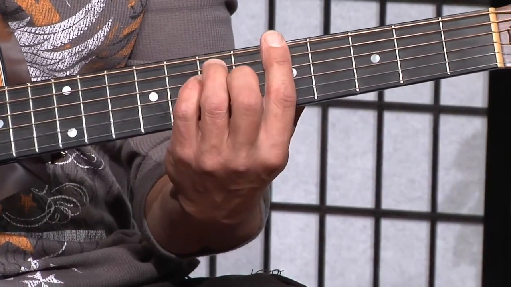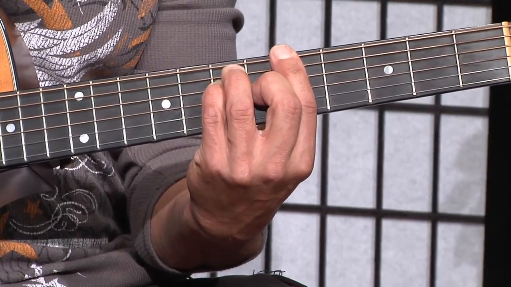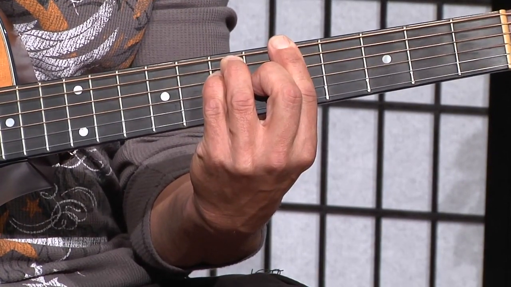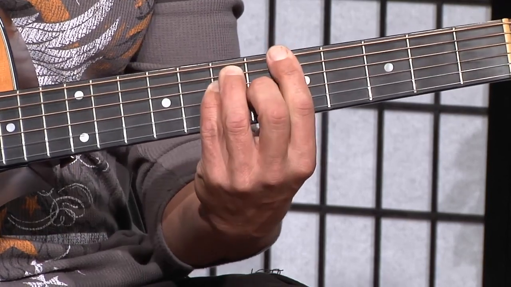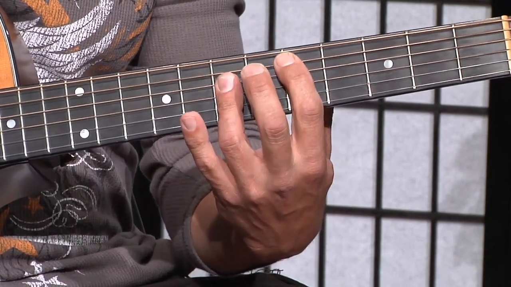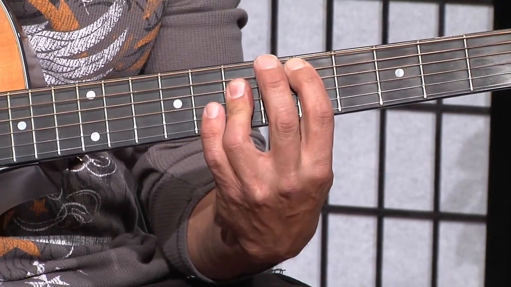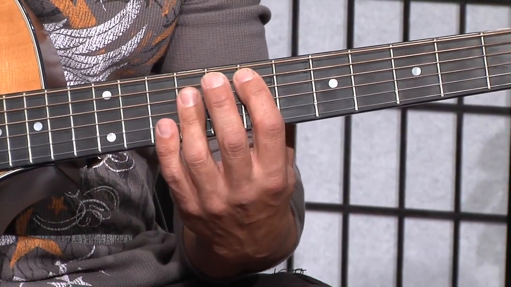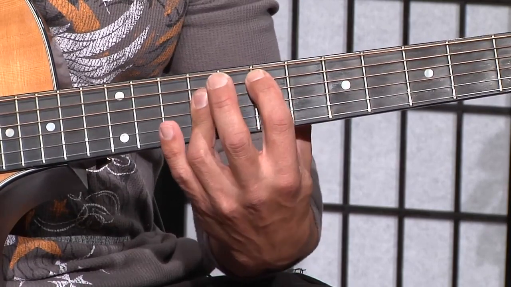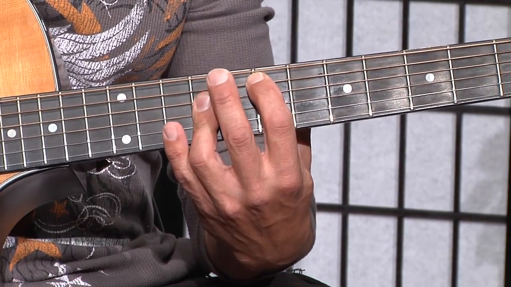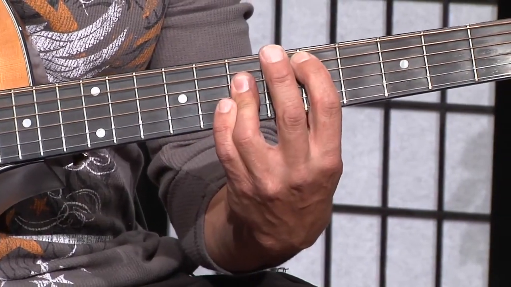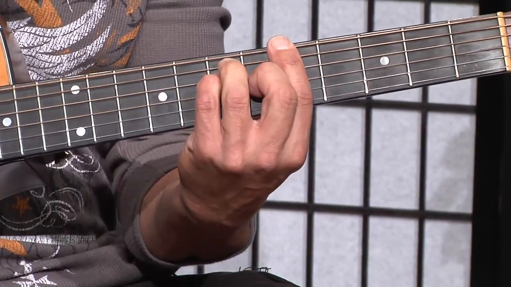And let's try that again. A major bar chord on the 6th string root. And then we're going to move over to the 5th string root, D, D major. And then we're going to move up to the E on the 7th fret, E major. Then back down to D, and then it's A major.